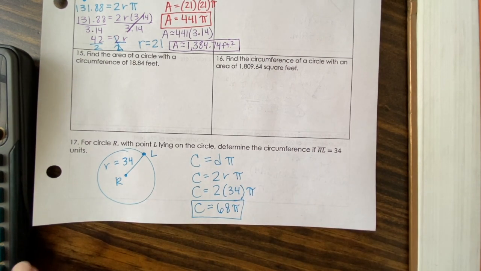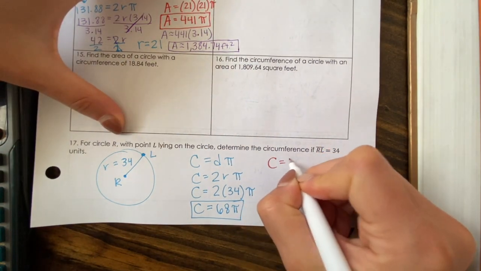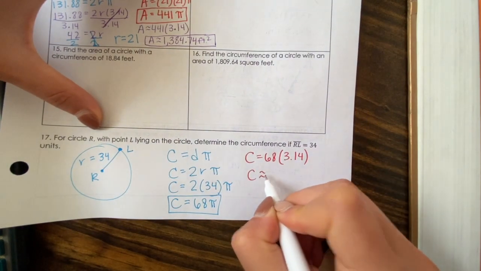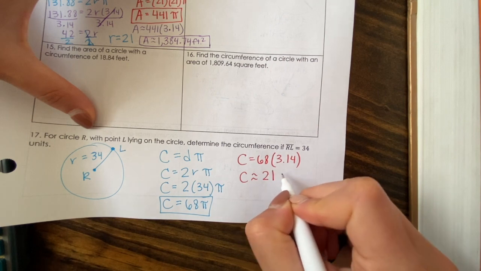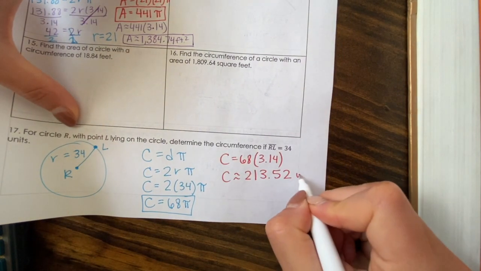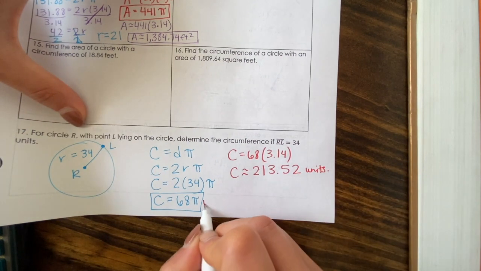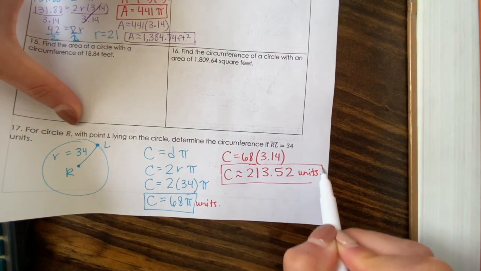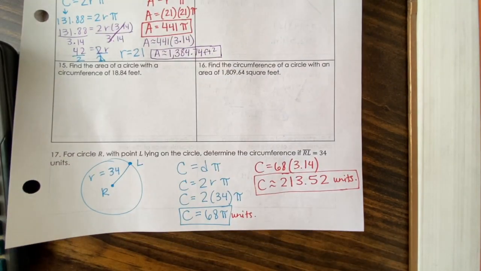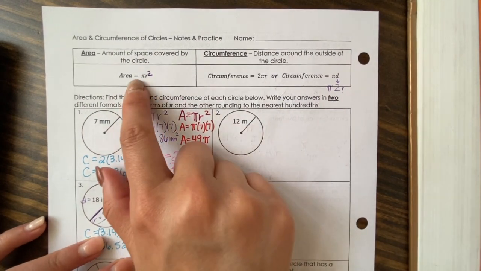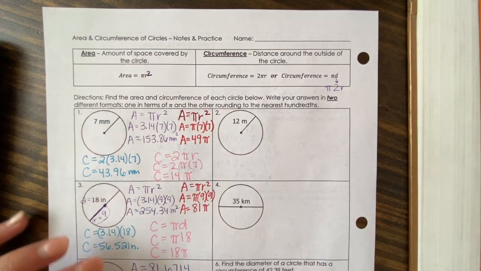If you want to multiply that by 3.14, the circumference is 68 times 3.14, which is about, because you're estimating, 213.52. And what were we talking about here? Units. So these are your 2 answer choices. As long as you have your formulas in front of you, this should be pretty easy. And don't forget, it's pi r squared. I don't know why I didn't notice that earlier.